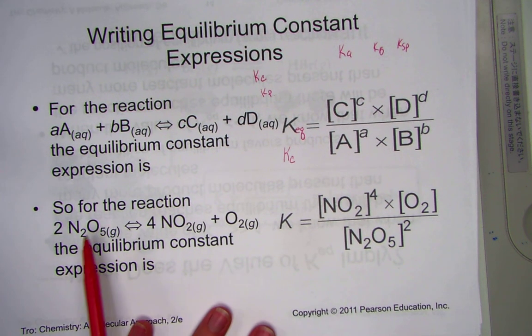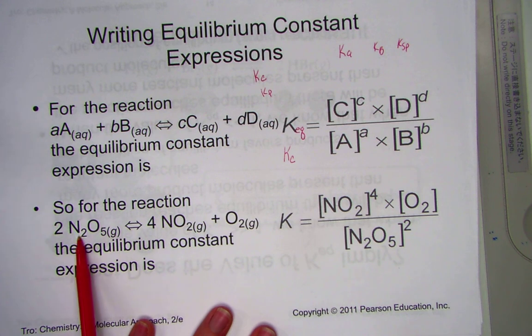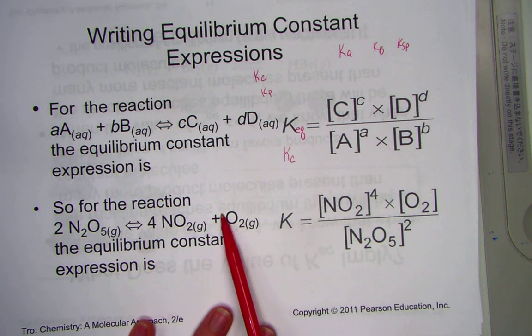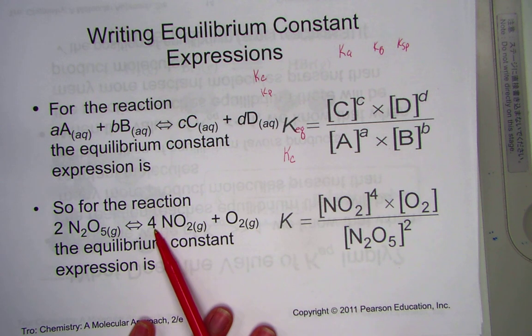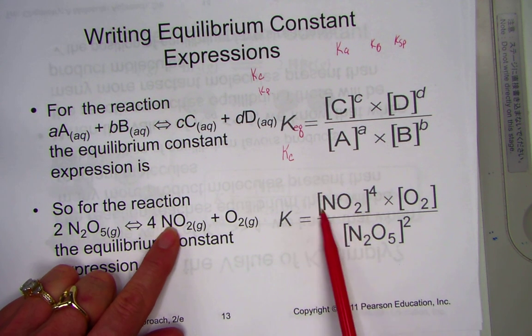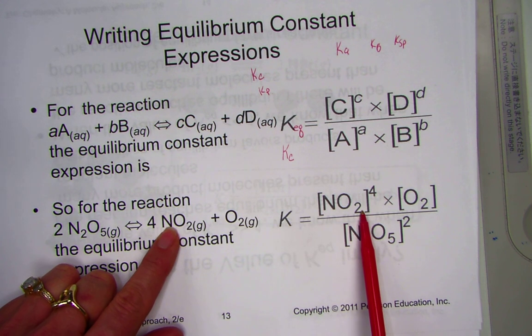So in this example, suppose we read in the forward direction, 2 N2O5 is in equilibrium with 4 units of NO2 and 1 unit of oxygen. The coefficients become the powers with which we raise. So notice in a bracket, the bracket stands for molarity units.